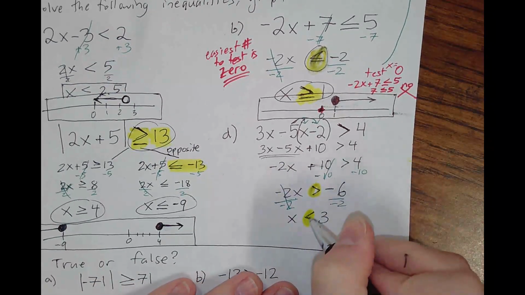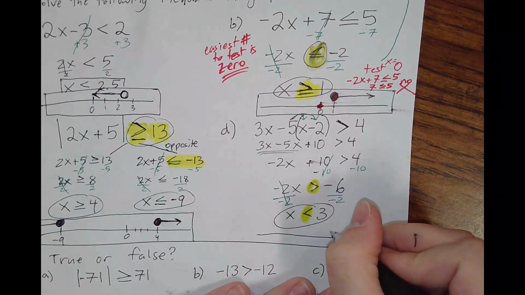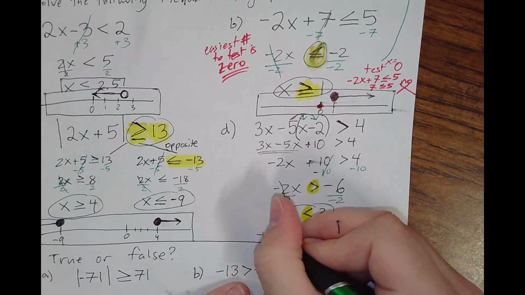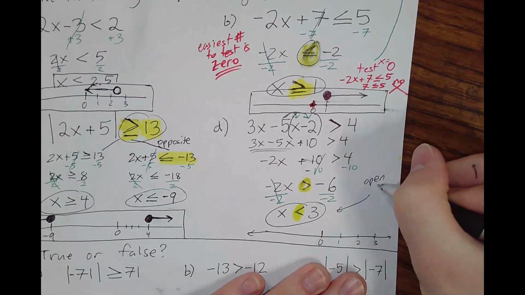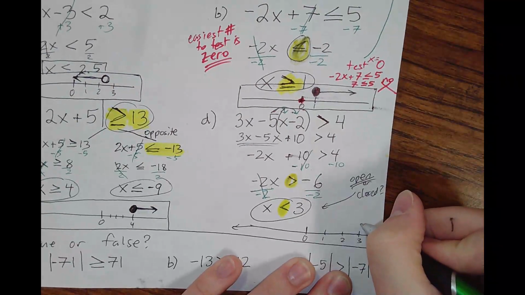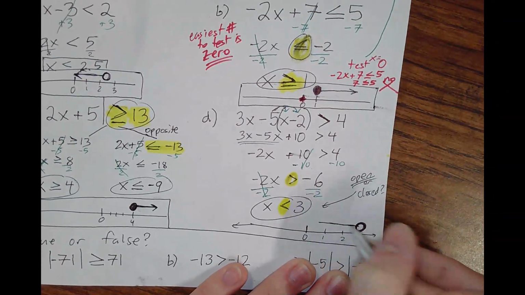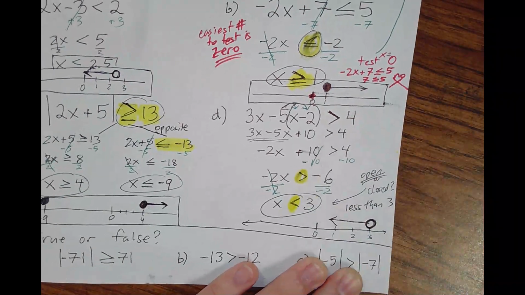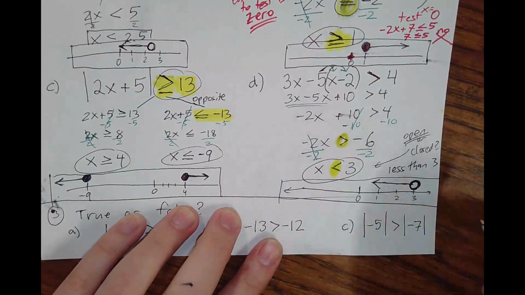Negative 6 divided by negative 2 is positive 3, putting us at our final answer of x is less than 3. Open or closed circle? It's going to be open, right? So we put an open circle on the 3 and face it to the left since it's less than 3. And that's our solutions.